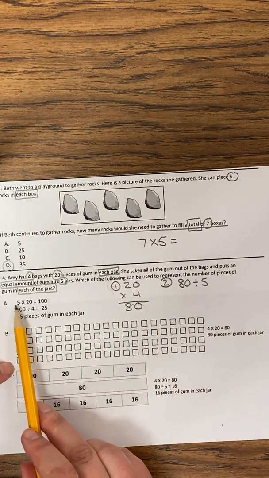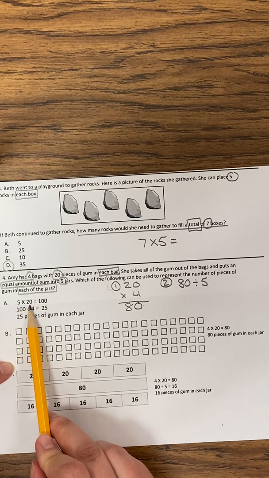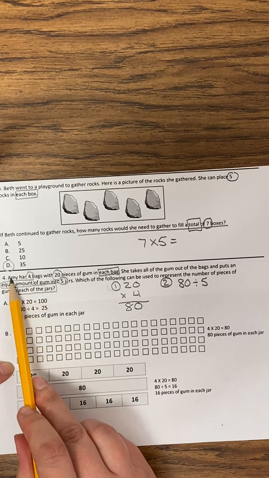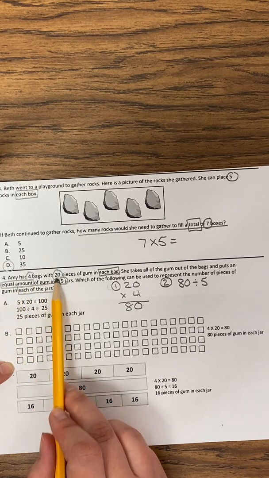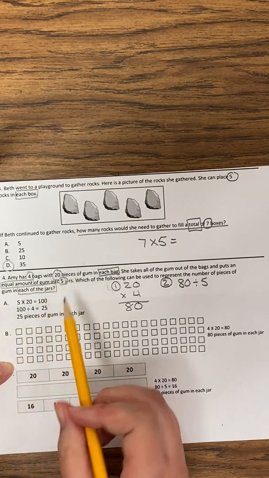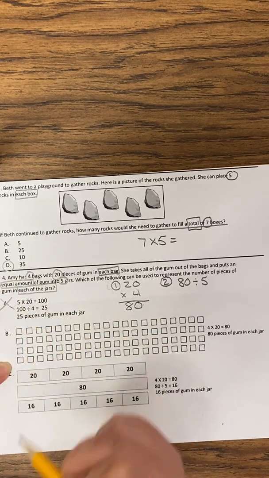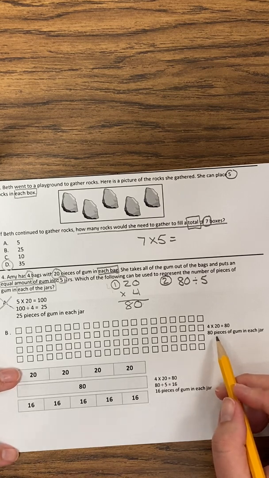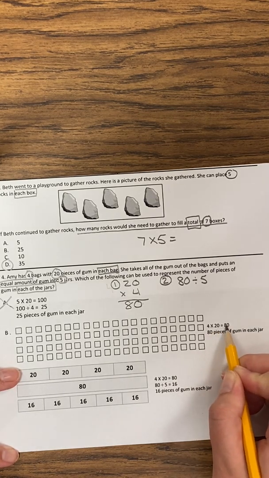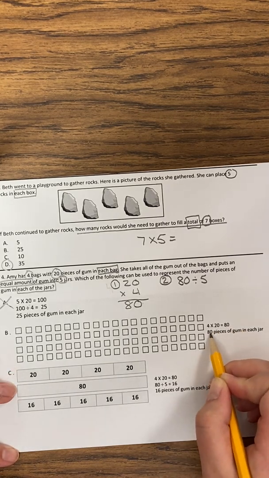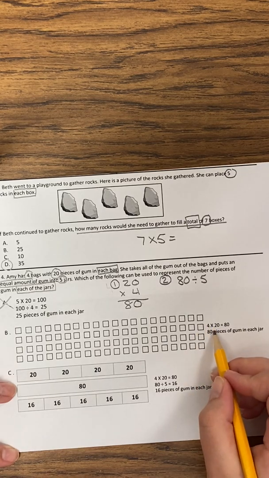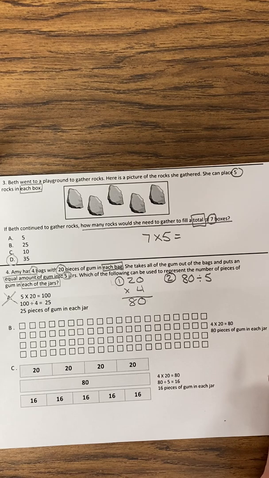So let's go ahead and figure this out. So we have 5 times 20 equals 100. Well, our first sentence said 4 times 20, so that would not make any sense. So, A, crossing that out. B, all right, let's look over here. It says 4 times 20 is 80. All right, very good. But then 80 pieces of gum in each jar. But it only did the first step. So that can't be the right answer.